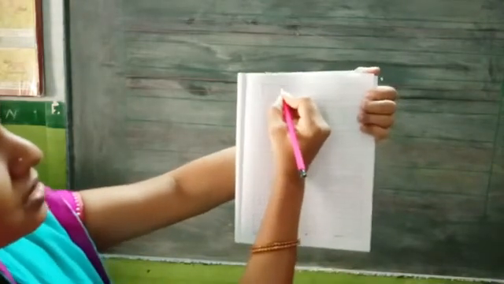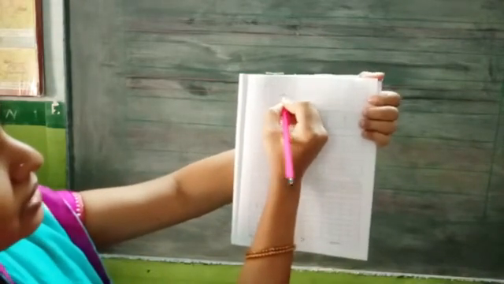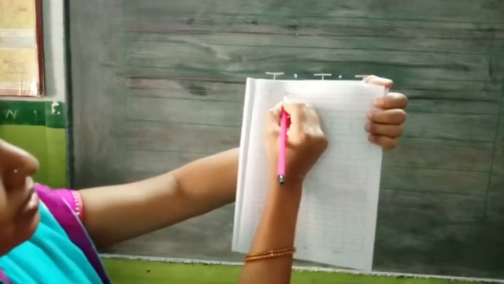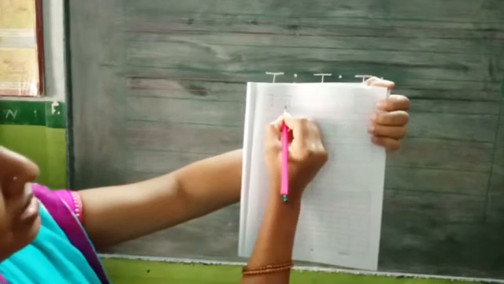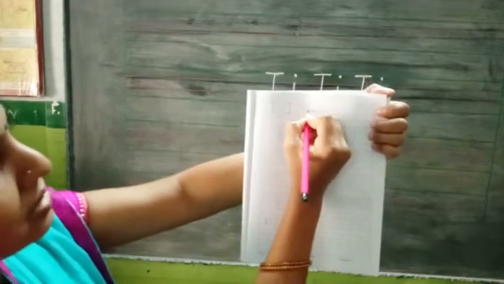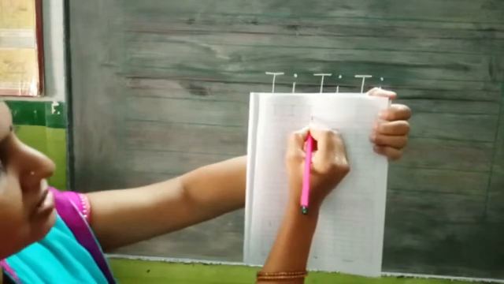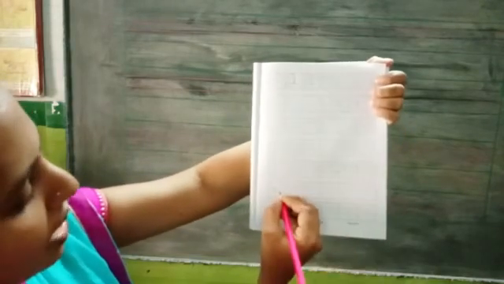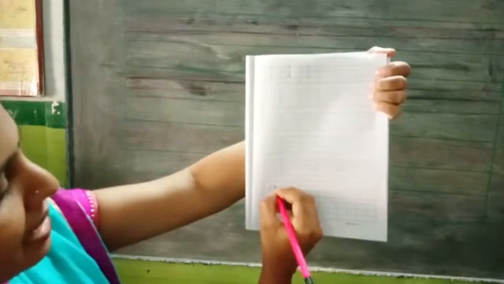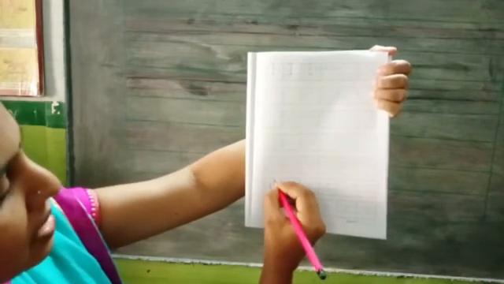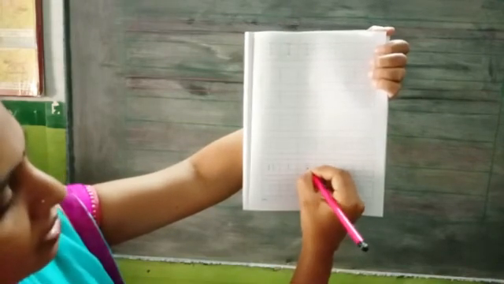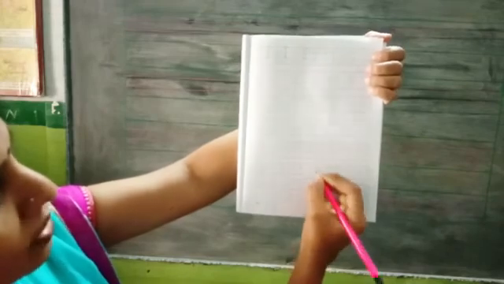Page number 21. Here also you have to trace the mama letter I. Here you have to write it on the line, standing line, sleeping line, and the sleeping line, and complete this page. And here write the baby letter I, standing line and a dot, standing line and a dot on top. Okay.